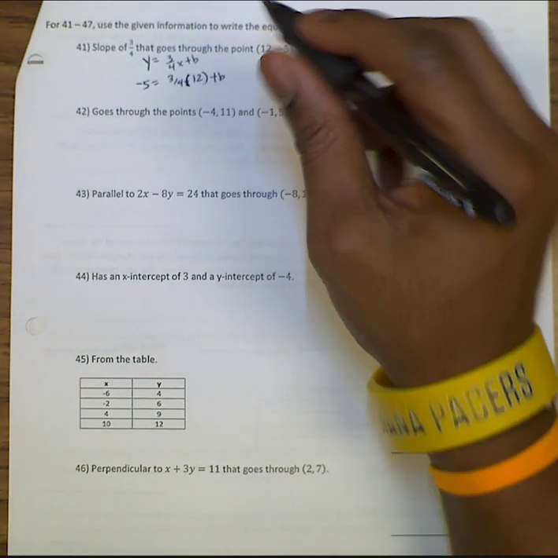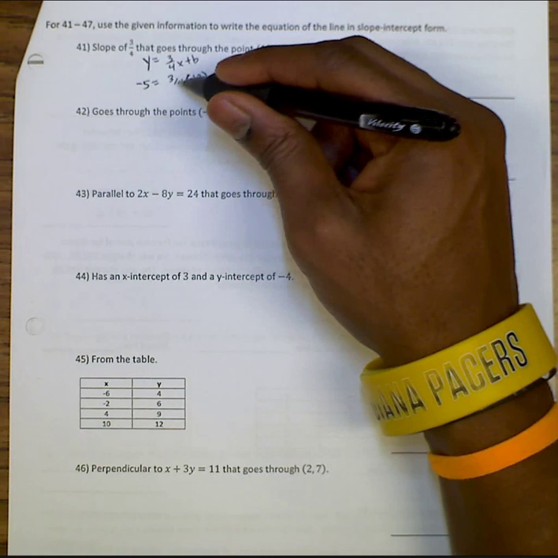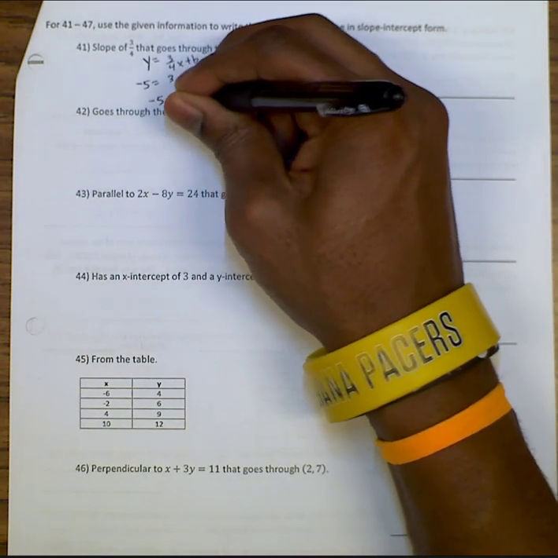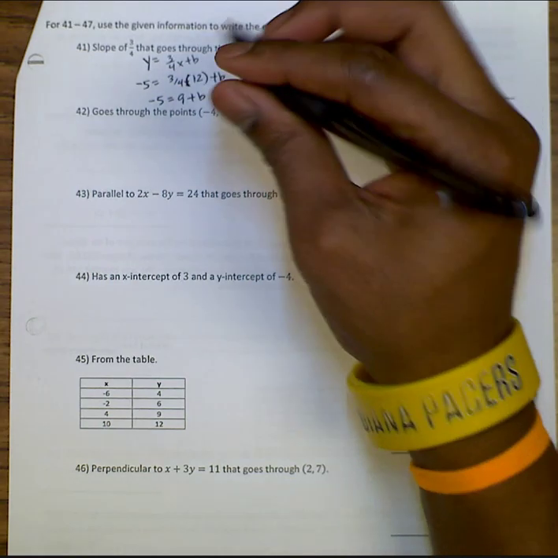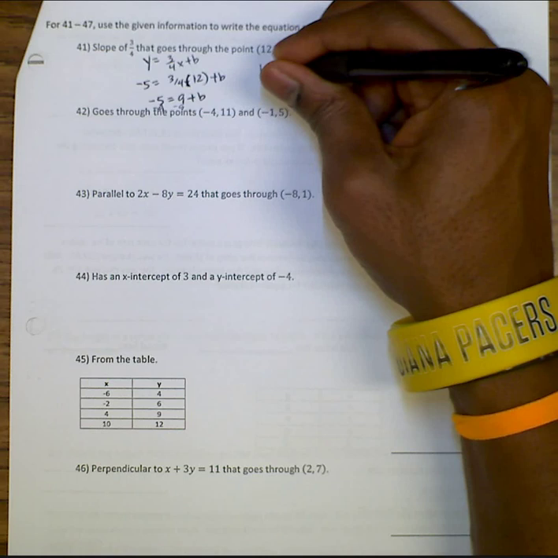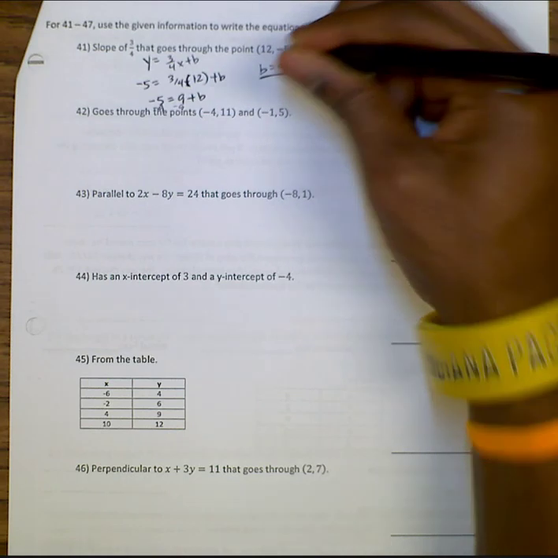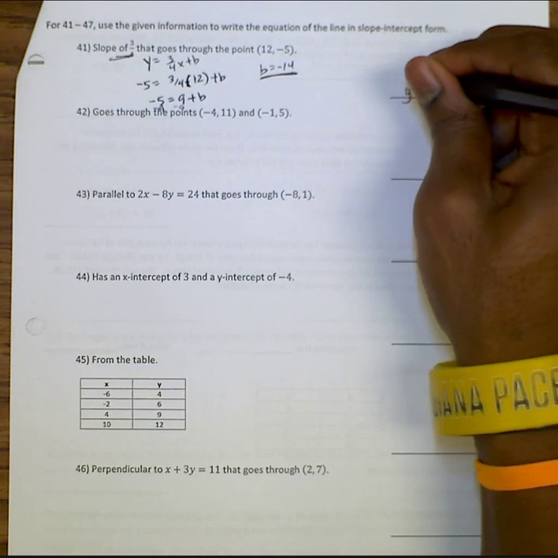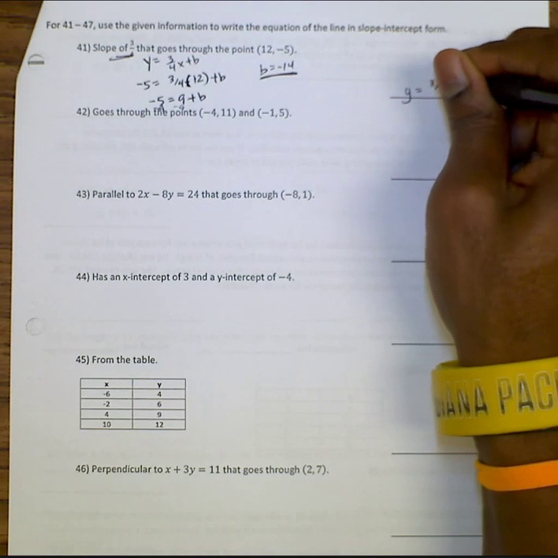3 times 12 is 36, divided by 4 is 9. So -5 equals 9 plus b. Solve for b all the way. I'm going to subtract 9 from both sides, and I find b to be -14. So with my b, my slope, I can write my equation as y equals 3/4 x minus 14.